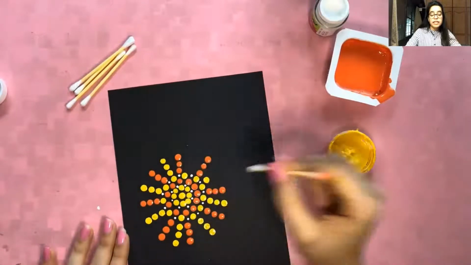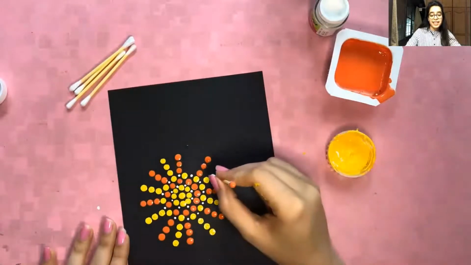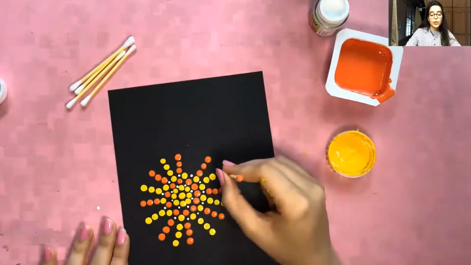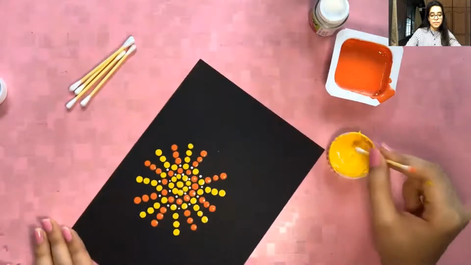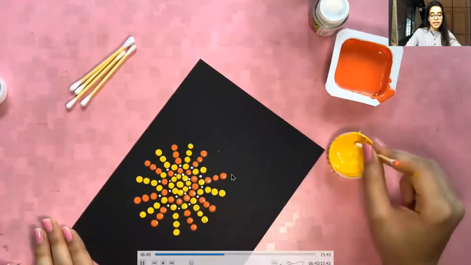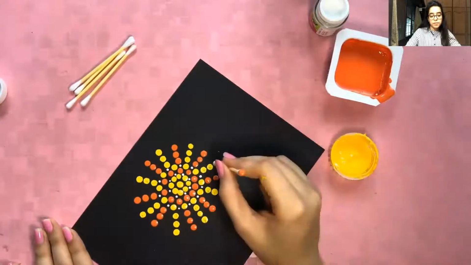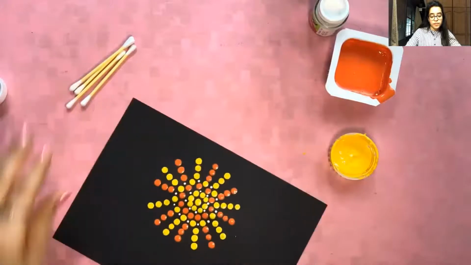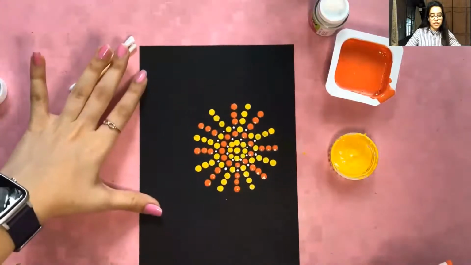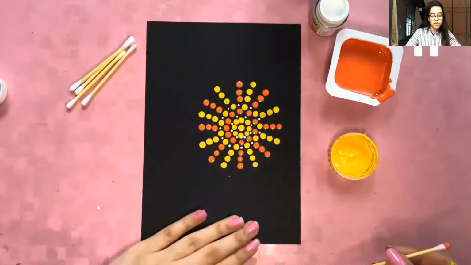We're just making these yellow rays of sun just in between the orange rays of sun now. So that's what I've done up till now. We have a central portion that we created. Then we have these rays of sun which are in orange and yellow color.